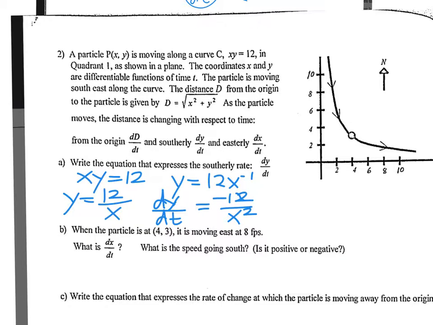You get negative 2, bring it down. And then times what? dx/dt. Very good. So that's negative 12 over x squared times dx/dt. So we're going to hang on to that for a minute.